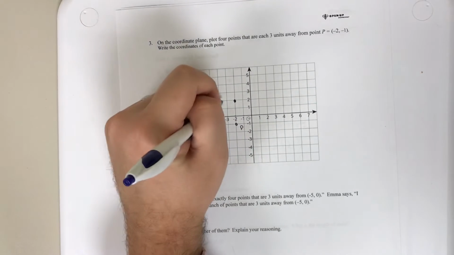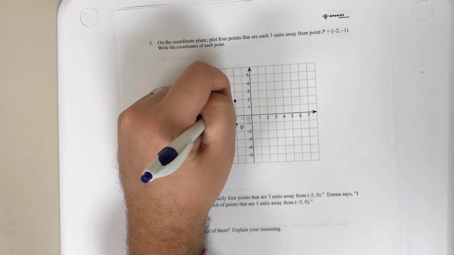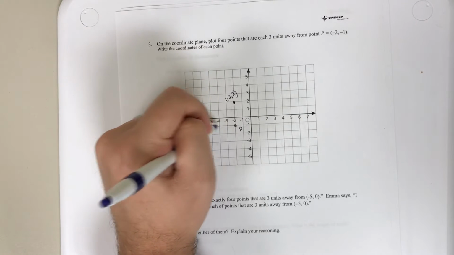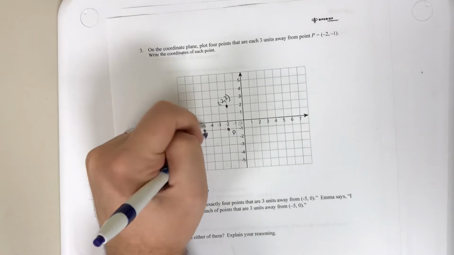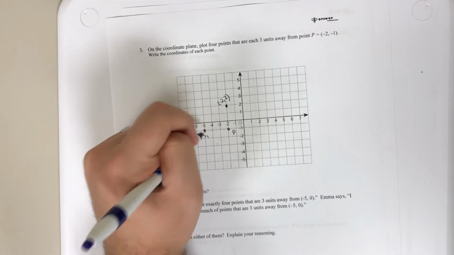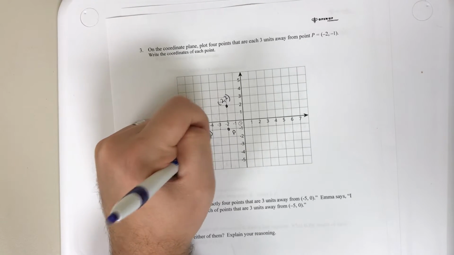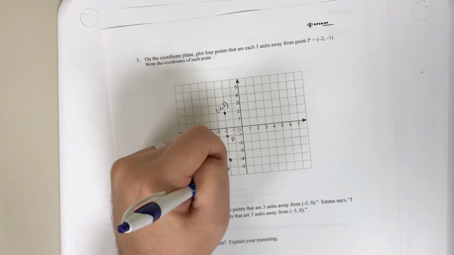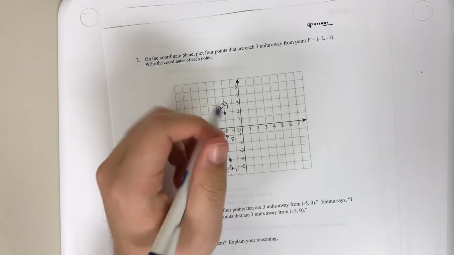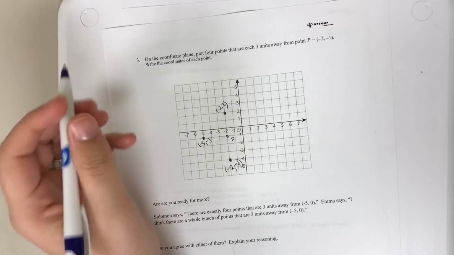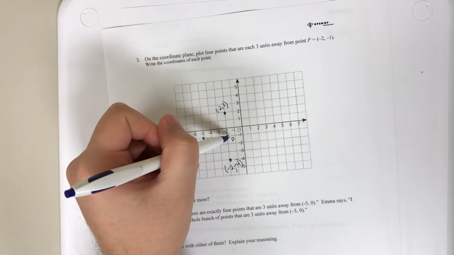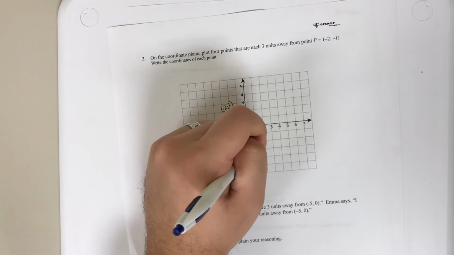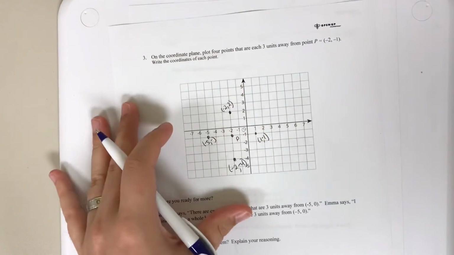And it tells me to write the coordinates of that point. So this is -2, 2. And then I can go this way, 1, 2, 3. Plot that point. The coordinates of this location would be -5, -1, and I can go this location, 1, 2, 3. That is -2, -4, and then I can go this way, 1, 2, 3. That is 1, -1. So those are 4 points, right?